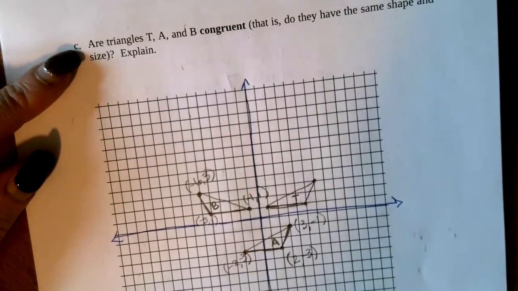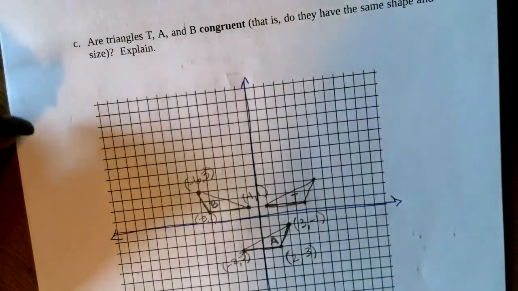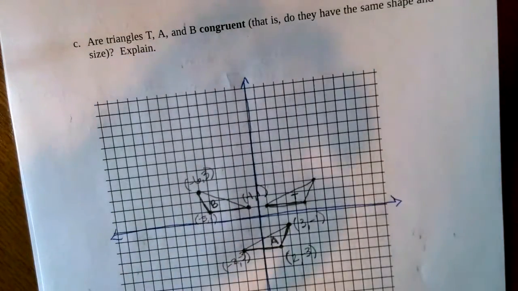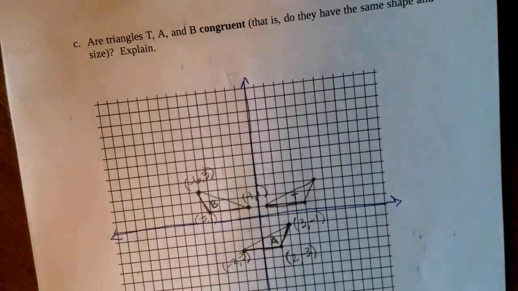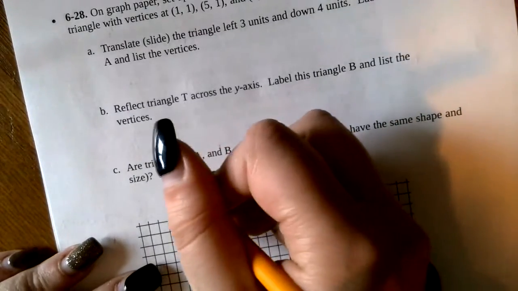Okay. Last bit here, part C. Are triangles T, A, and B congruent? That is, do they have the same shape and the same size? And explain. They have not gotten any larger or any smaller, right? They might have changed their spot on the coordinate plane, but they haven't gotten any larger or smaller. So they are still congruent. So up here we can say yes.